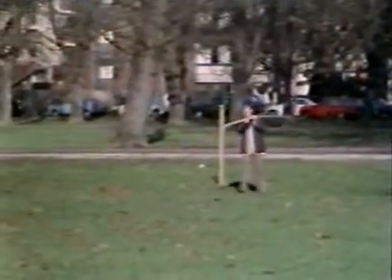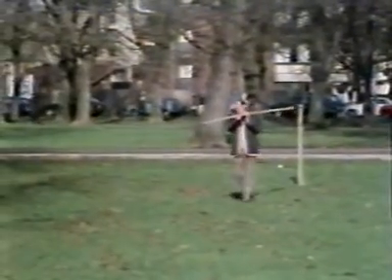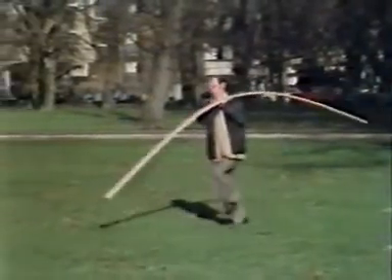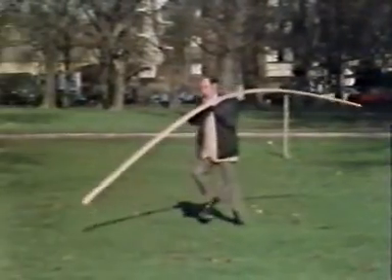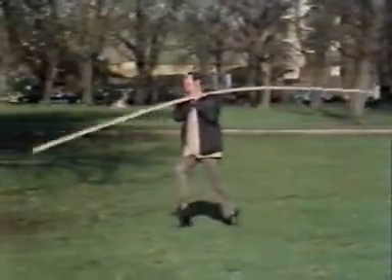Here's a very simple example. A man with a plank. The plank oscillates just a little. But see what happens when the rhythm increases. The steps now match the frequency of the plank's own natural oscillation.